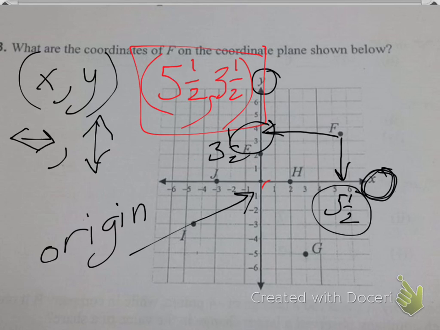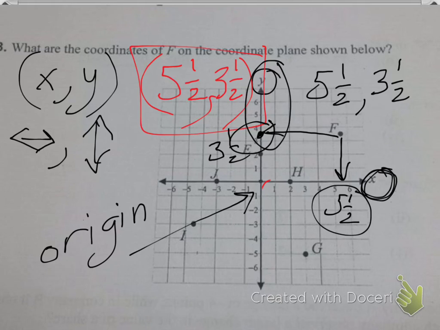So we're still using X first, 5.5. And for the Y, it's at the 3.5 point. So those are both of our coordinates, and this is what we call our ordered pair here.